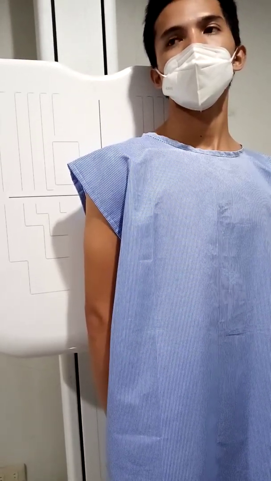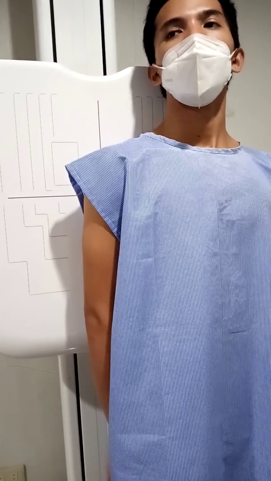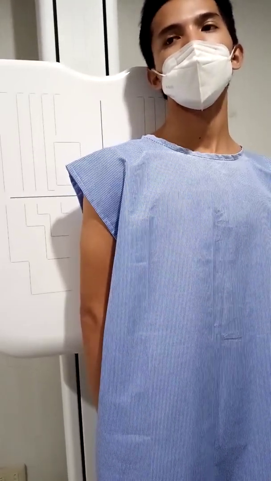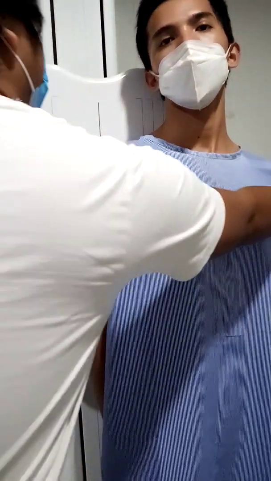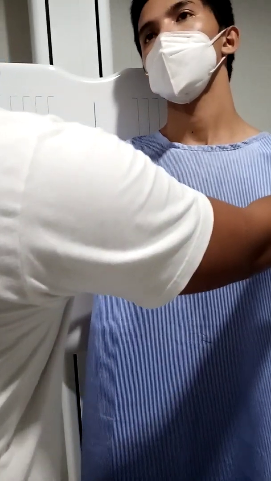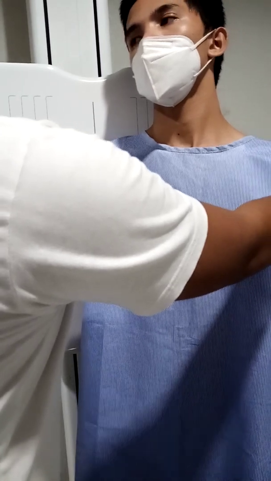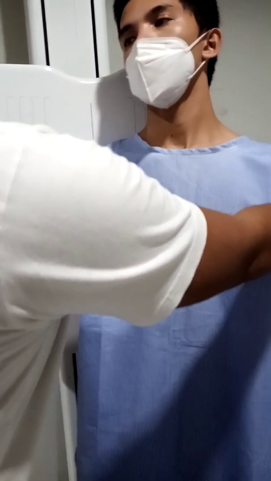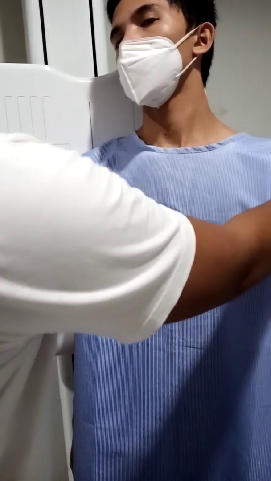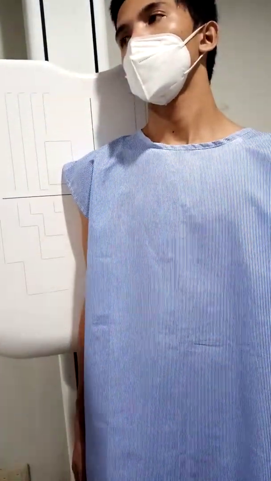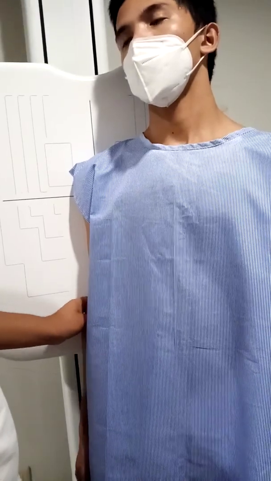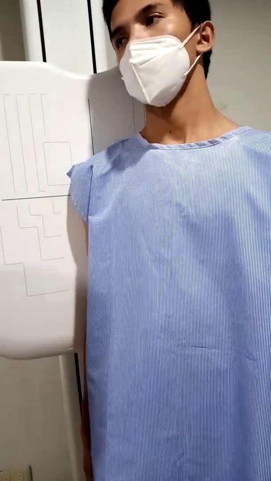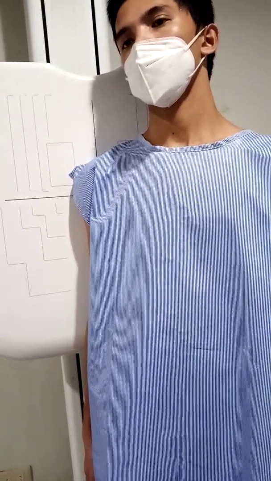Then, make sure that the body of the scapula is parallel with the IR. Hand and arm in neutral rotation. So, position the patient 35 to 45 degrees. Center his shoulder at the IR. Today we're going to demonstrate a 35 degrees angle for the Grashey's method.